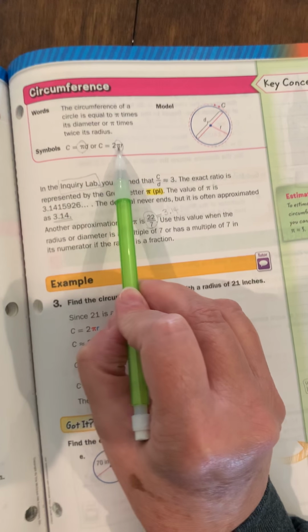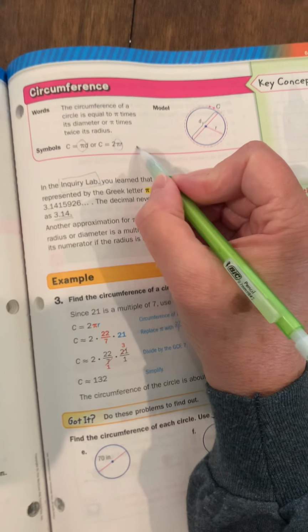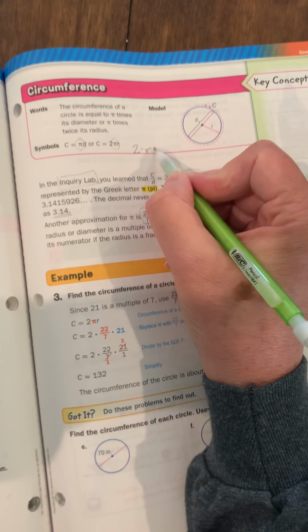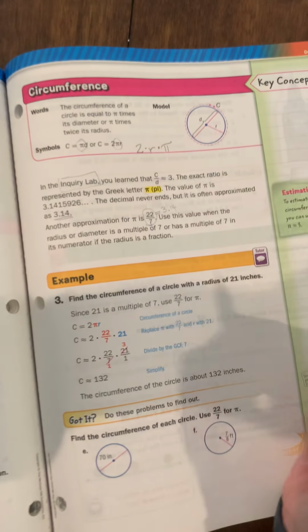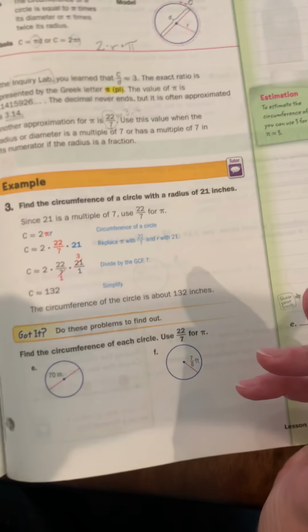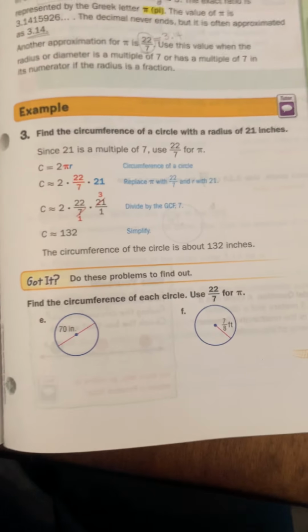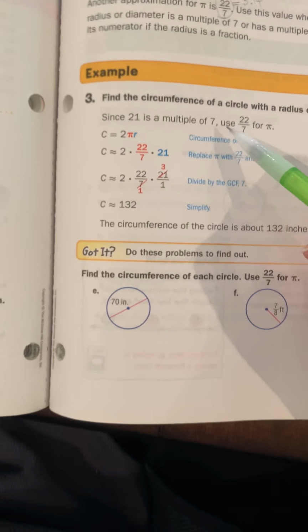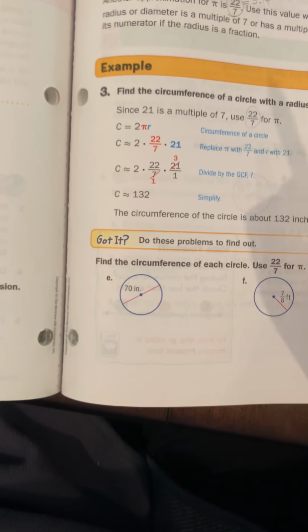It's always written 2 pi r, but it's okay if you do 2 times the radius to turn it into diameter, and then times it by the number you're going to use for pi. Down here they ask you to find circumference. In order to find circumference, you can do it 2 different ways. You can either use 22/7.